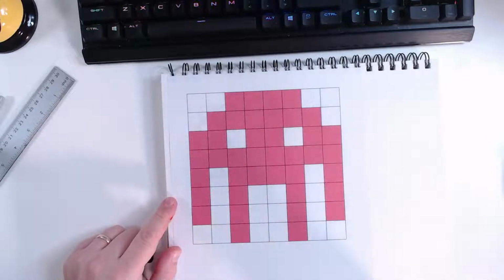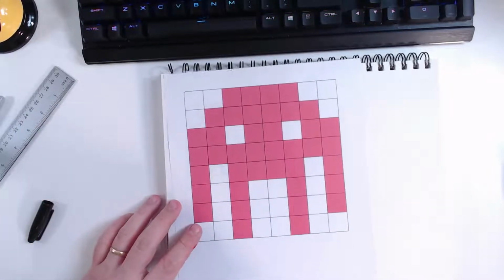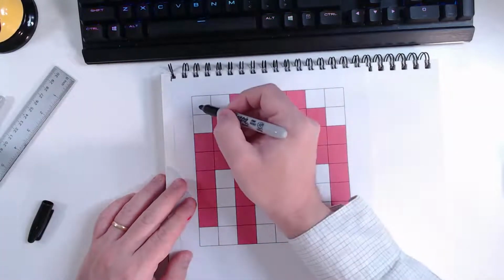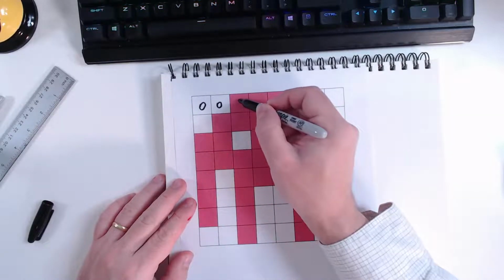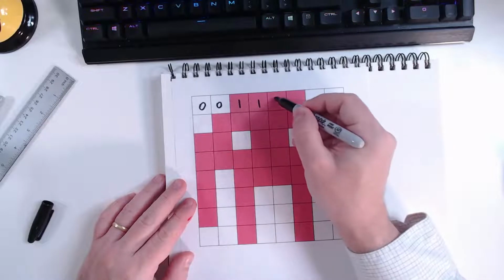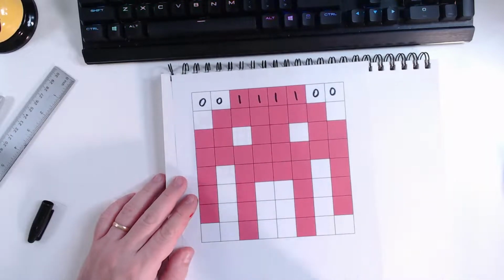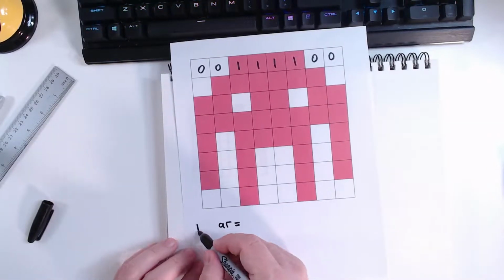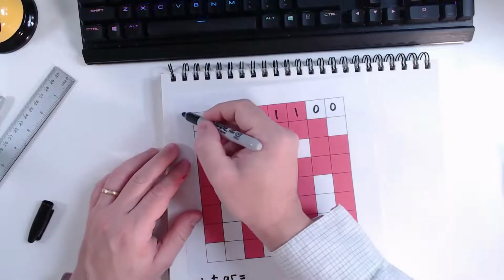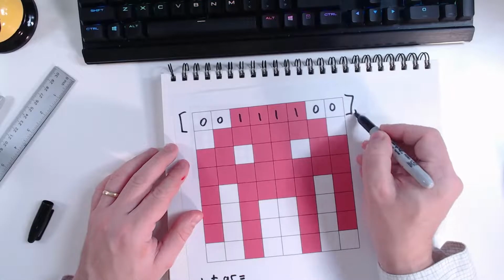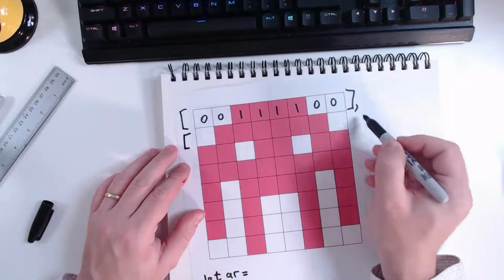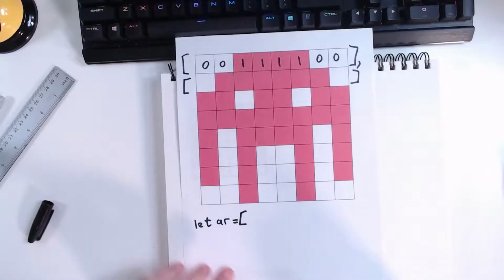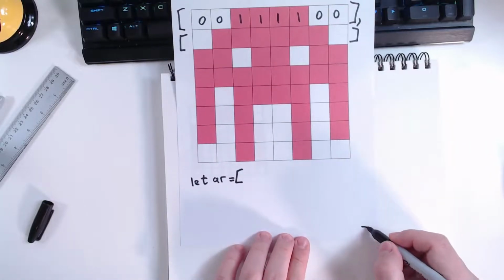So there are 8 squares like that and 8 squares like that. What we want to do is encode this in an array. For each square that is not colored, we put a 0, and for each one that is colored, we put a 1. So this is 1, 1, 1, 0, 0, and so on and so forth. Basically, our array will look something like this. We define one array for each row, then a comma, and then the next row. So we'll have a big array that opens here and closes somewhere at the bottom, like here.